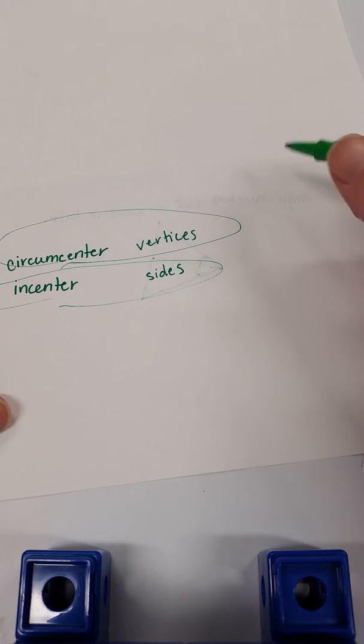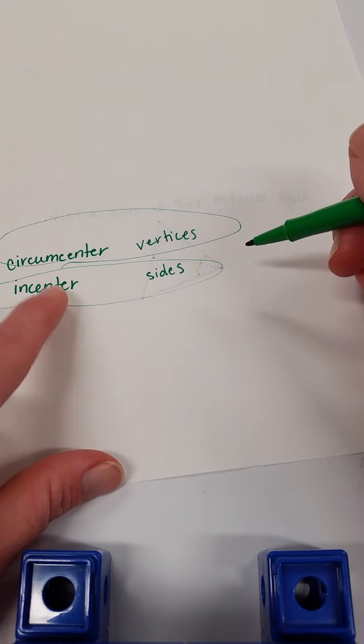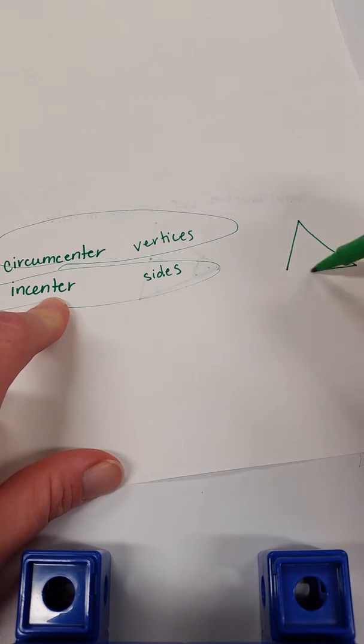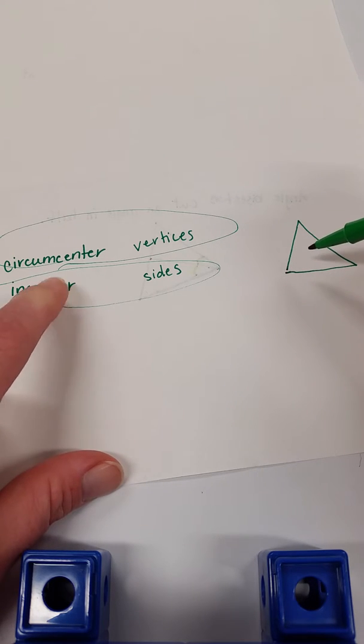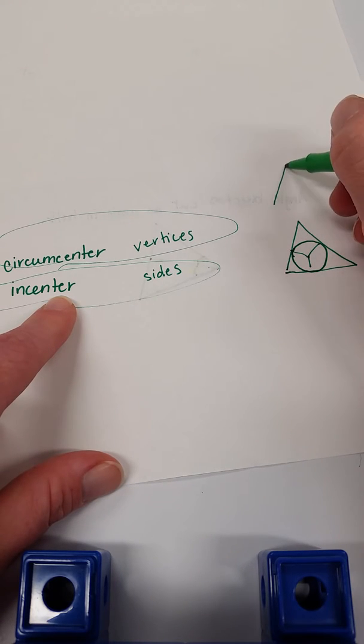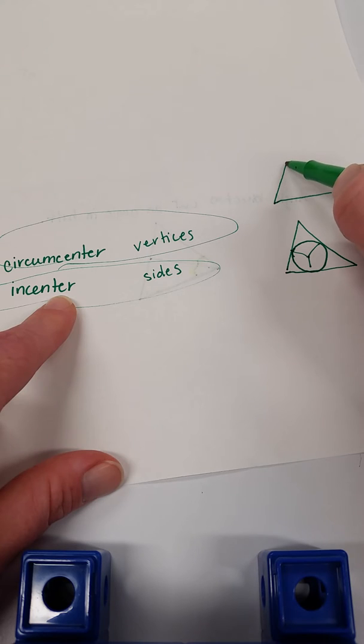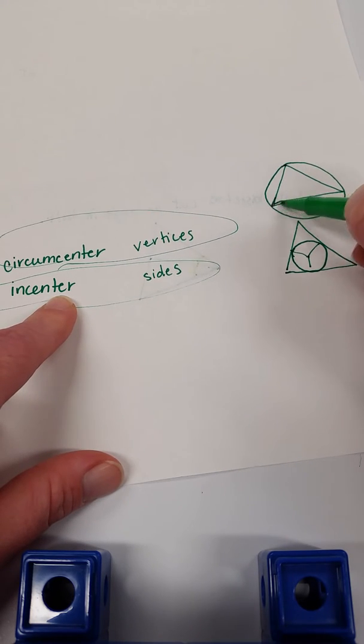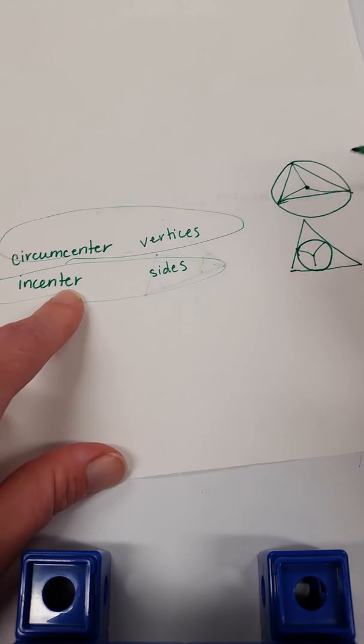You can also remember that the incenter has a circle on the inside. Incenter has a circle on the inside, and since it's on the inside, it's showing that it's the same distance to each side. The circumcenter has a circle on the outside. This one's harder to draw. And the reason it's on the outside is it's showing the circumcenter is the same distance to each vertex. So this one's the incenter, that's the circumcenter.